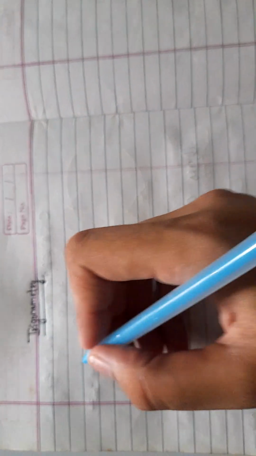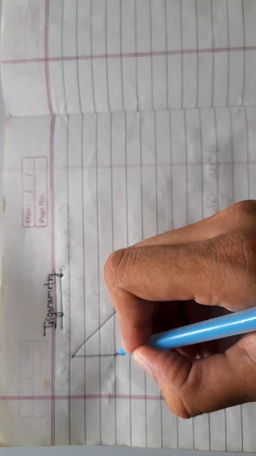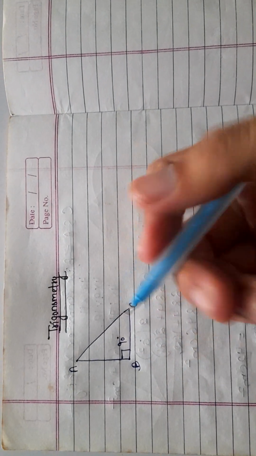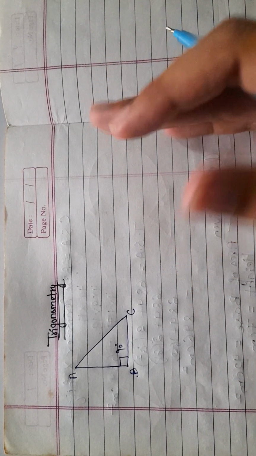Study topic is trigonometry. For understanding trigonometry, we will take a right angle triangle. Okay, this is the triangle. This angle is 90 degrees. Just give names A, B, C. Here we will use the Pythagoras theorem.